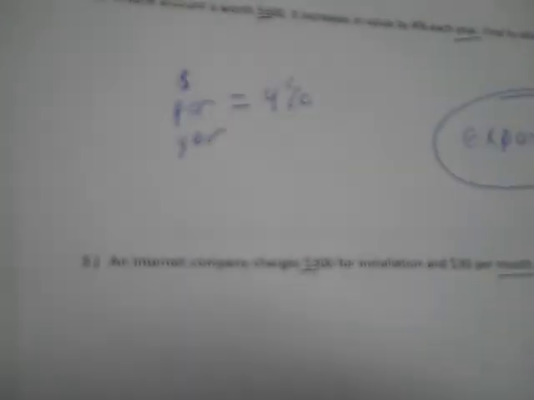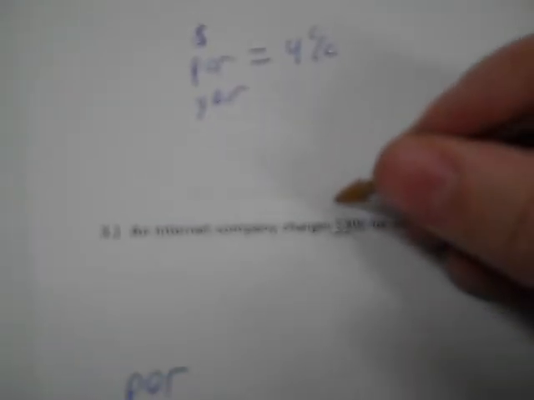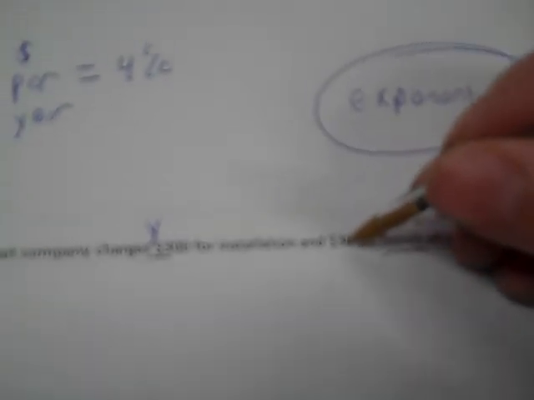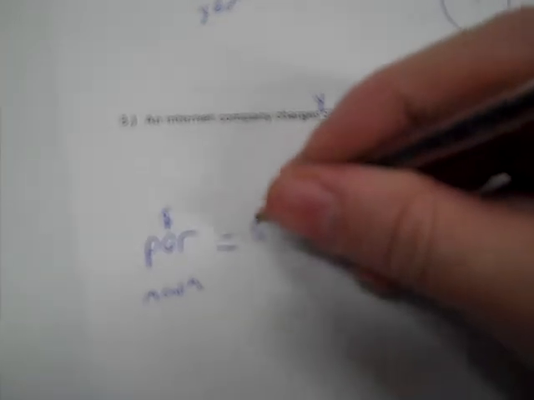Number 3, an internet company charges $300 for installation and $30 per month of use. Okay, so per, the time is your X, and then the other unit's the Y, so it's per month, dollars per month. Now, if you see the word per, and what number's kind of in the vicinity? Well, it's 30. It's $30. So since that's actual dollars, that's a linear relationship.